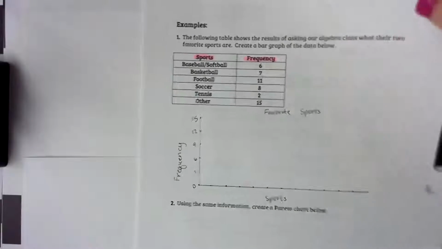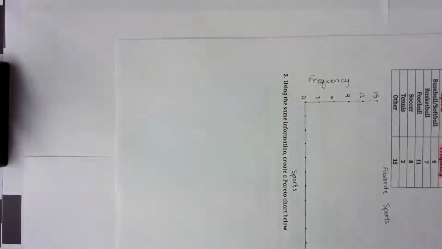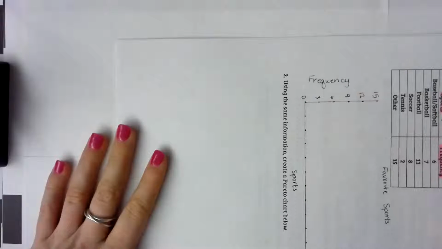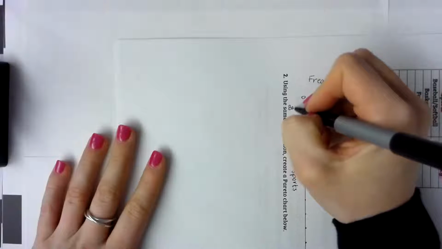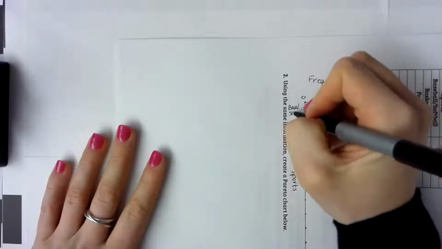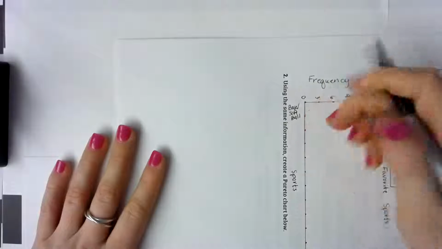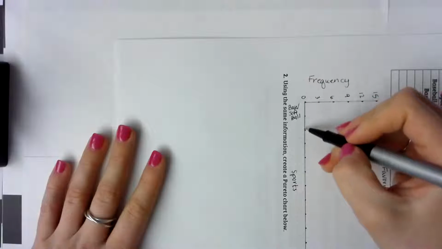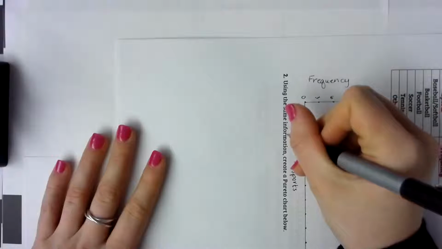Okay, so now let's put our labels on here. So the first one is baseball/softball. Okay, then I need to leave this space open. Okay, then the next one would be basketball.